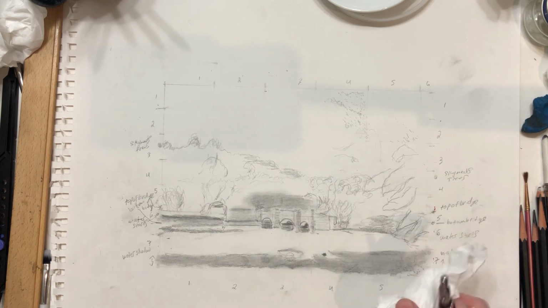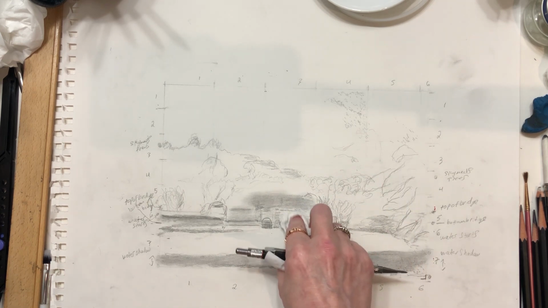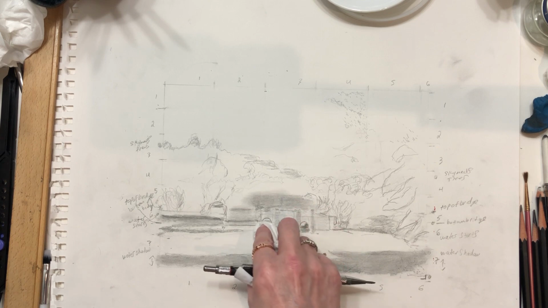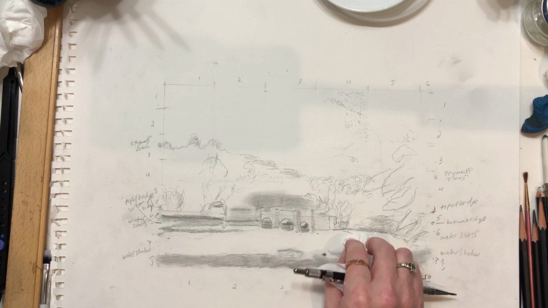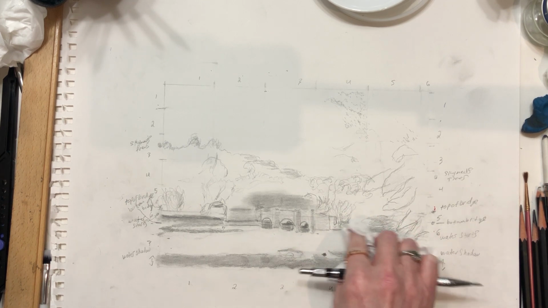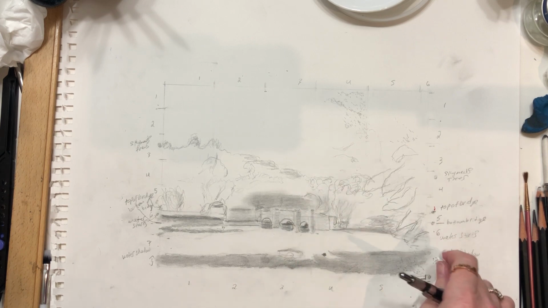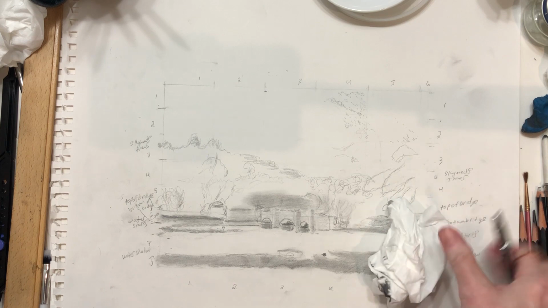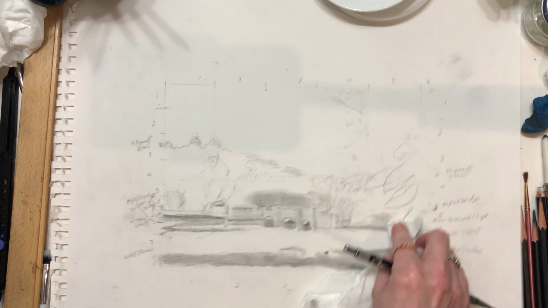Now, one thing you want to do, I'm not doing the right thing here, but usually, especially if you're doing something like a face, but even for a landscape, once you blend an area, you want to lift your tissue up if you're using a tissue, and use another part of it, because each time you do that, you're going to take a little bit of graphite off.